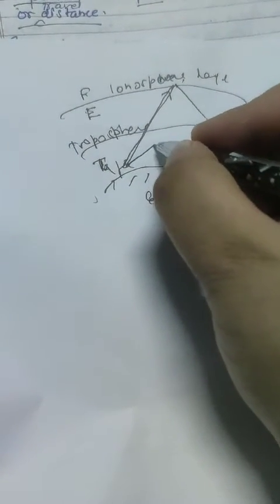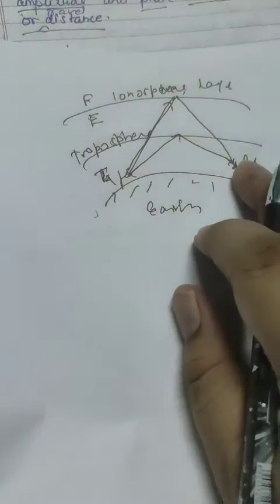The wave is also sent to the troposphere and reflects back again to the receiver end.